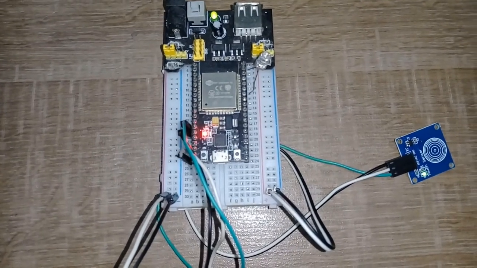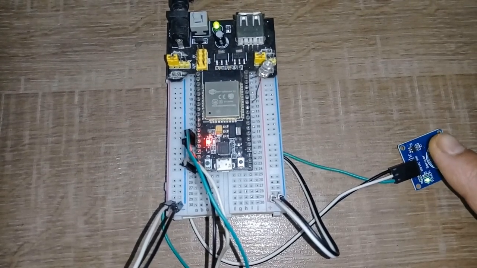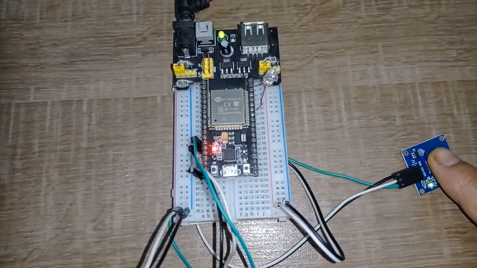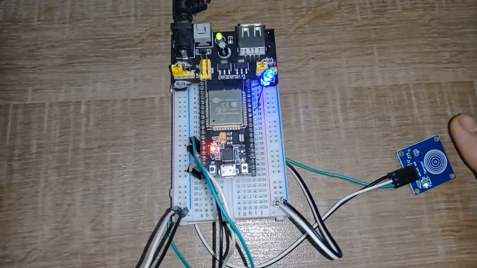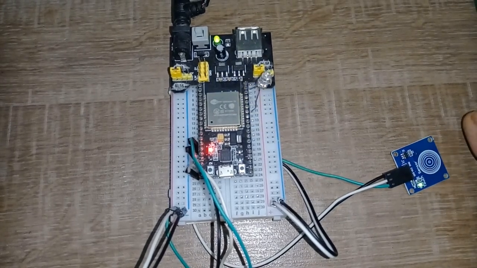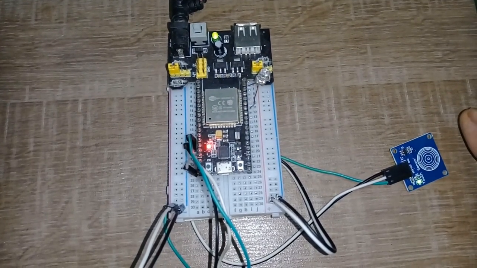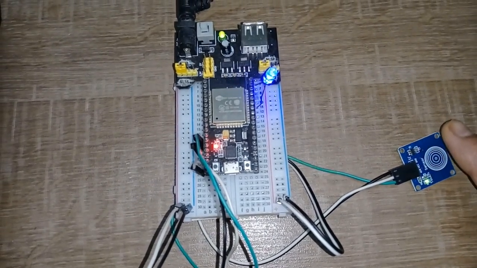Let's check the on-off application for the touch switch. So here is the touch switch. It is on. It will remain on until I touch it again. When you touch it a second time, it will switch off, on and off.